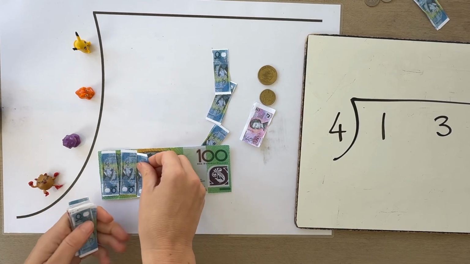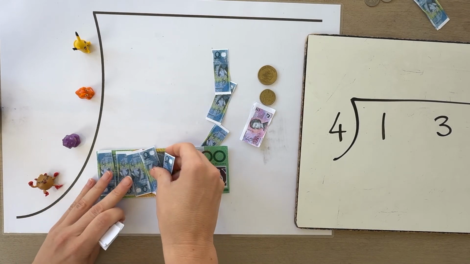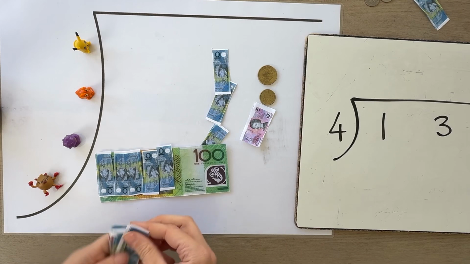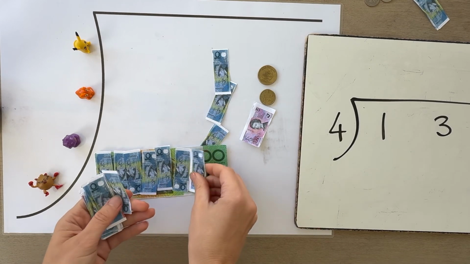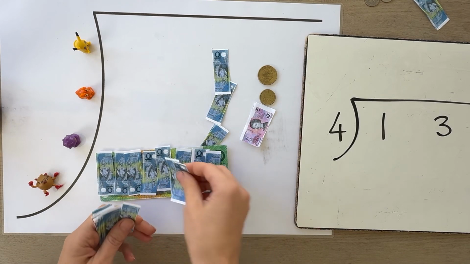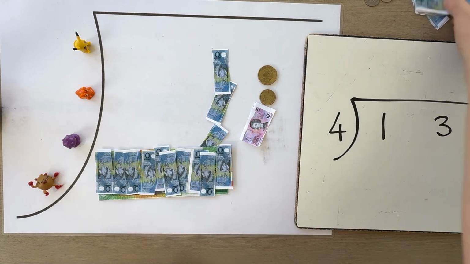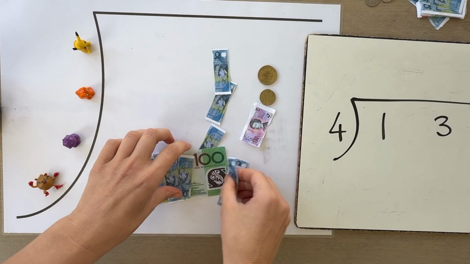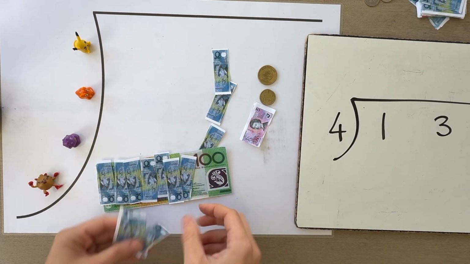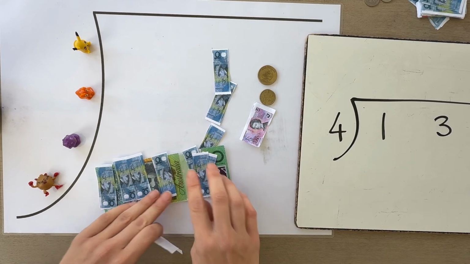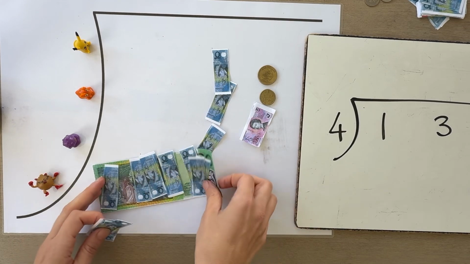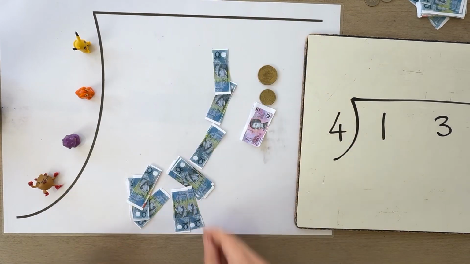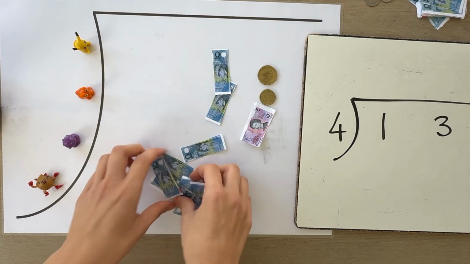So we'll go 4, 5, 6, 7, 8, 9, 10. You want to check that you didn't accidentally give yourself too much or too little. So 3 and 3 and 3 and 1 makes 10 tens. Get rid of that 100 because that's essentially renamed for the 10 tens.